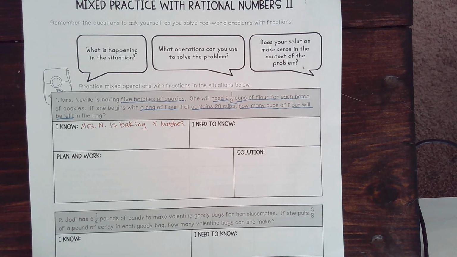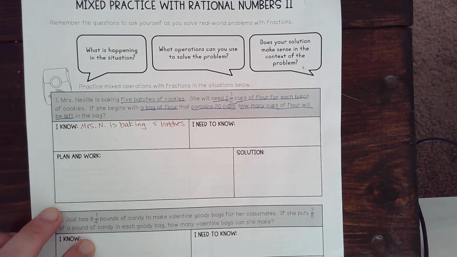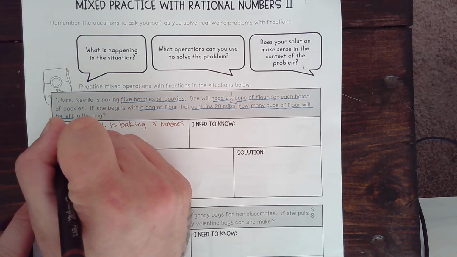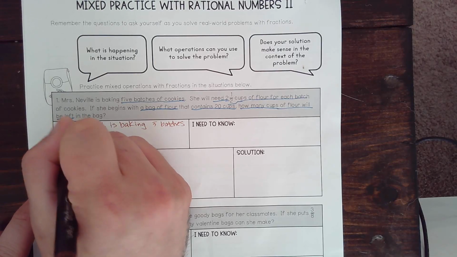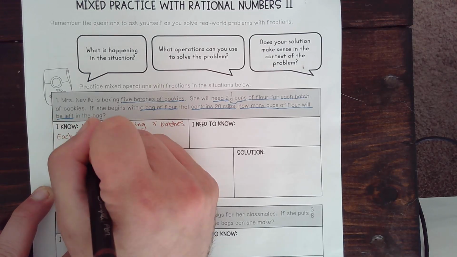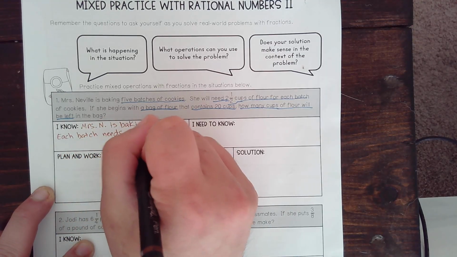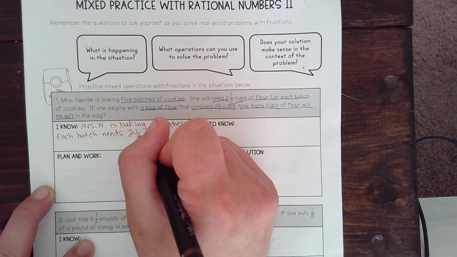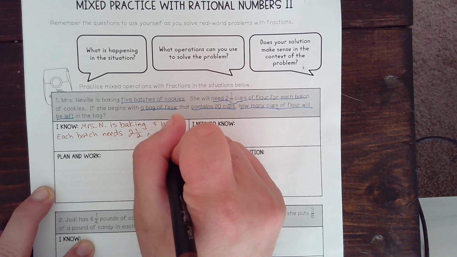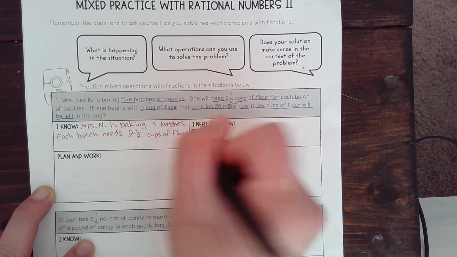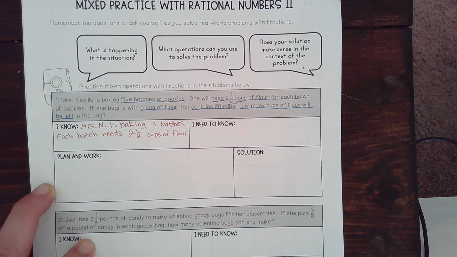What else do we know? Each batch needs 2.5 cups of flour. Excellent.